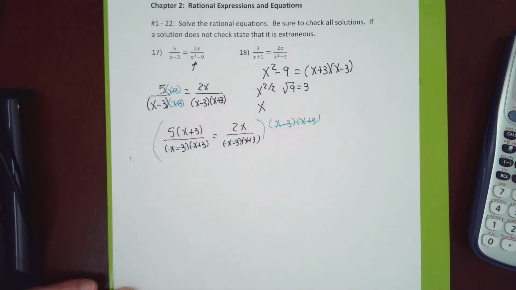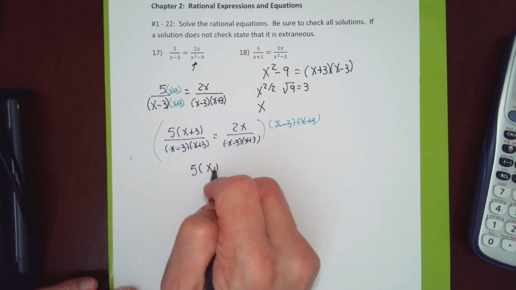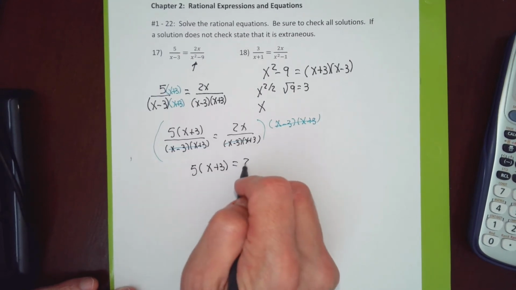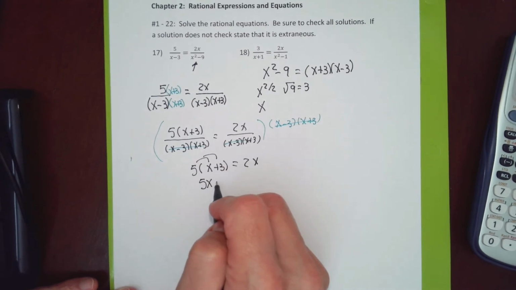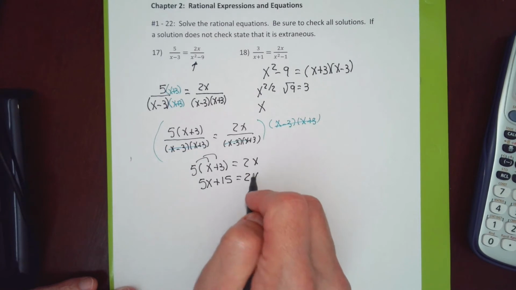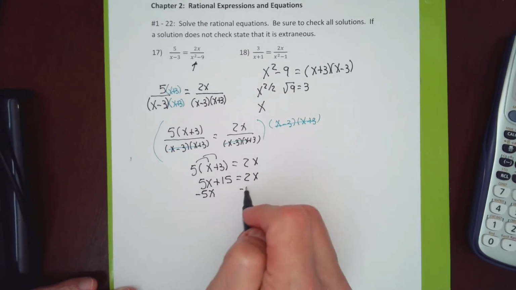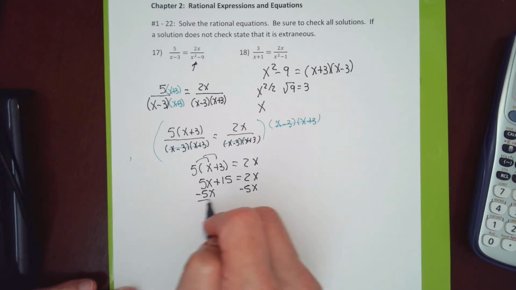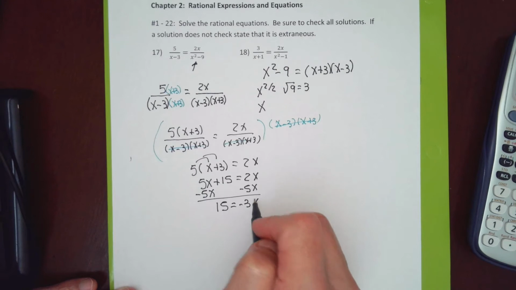Cancel my fractions. Now I'm left with 5 times x plus 3 equals 2x. There's no square, so I'm not going to set it equal to 0. I'm going to clear my parentheses. I'm going to go 5 times x, which is 5x, 5 times 3, which is 15. I'm going to get the letters on one side by minusing 5x from both sides. This is going to give me 15 equals negative 3x.